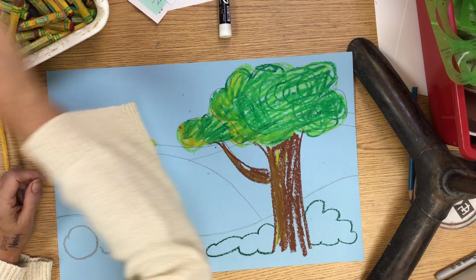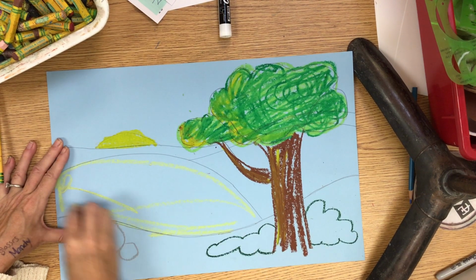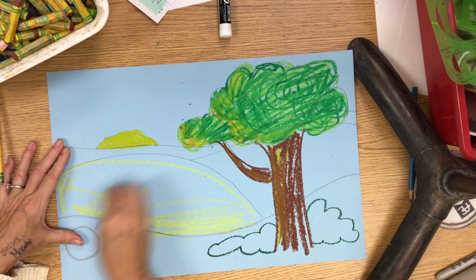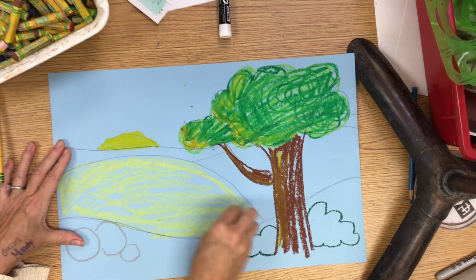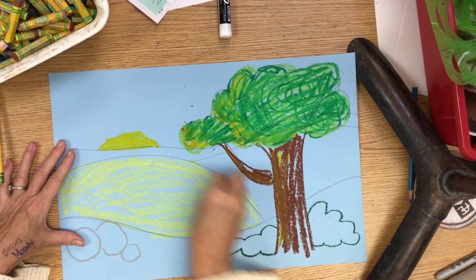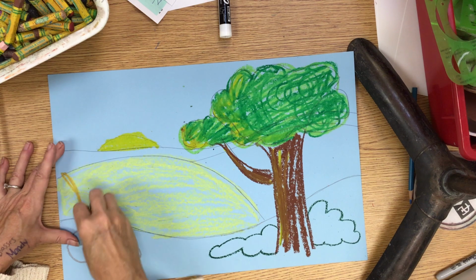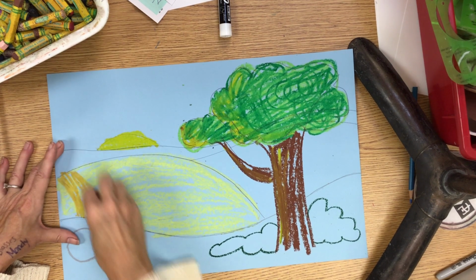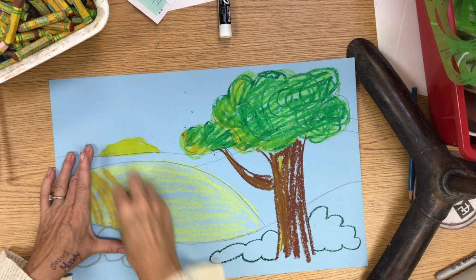I said that this side was going to be my field. So I'm going to put down a layer of yellow. And then so that I get the idea of rows, I'm going to come back in this way and make my rows.